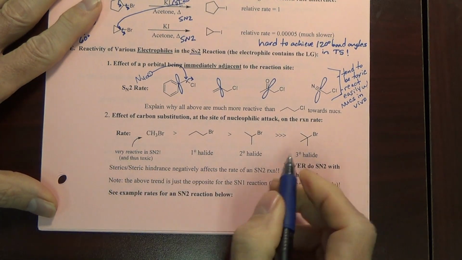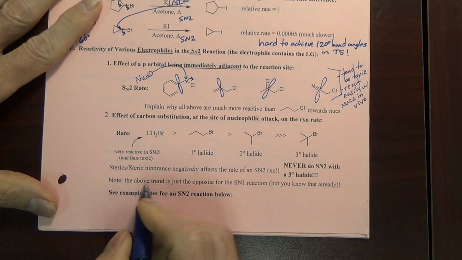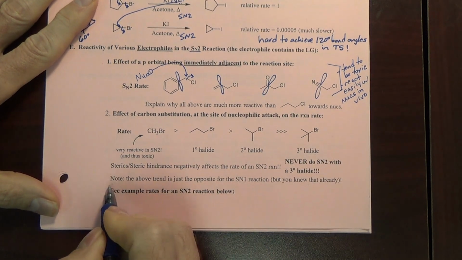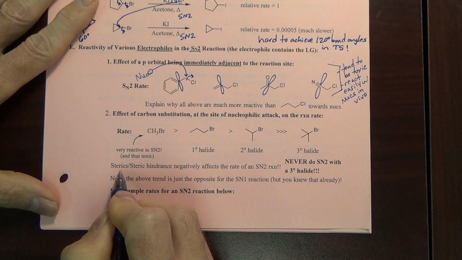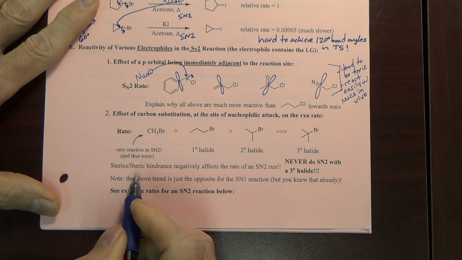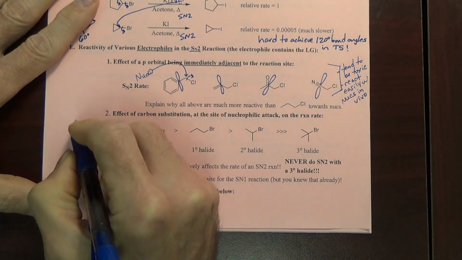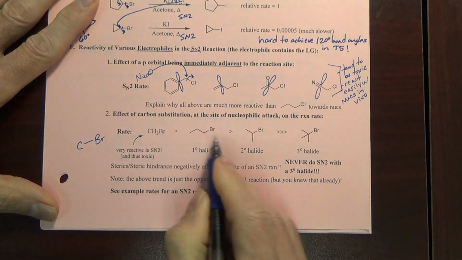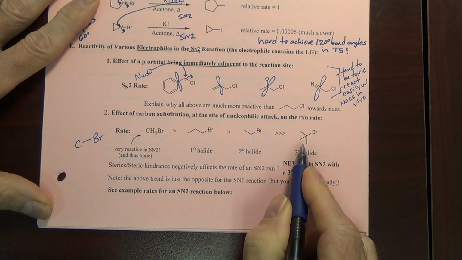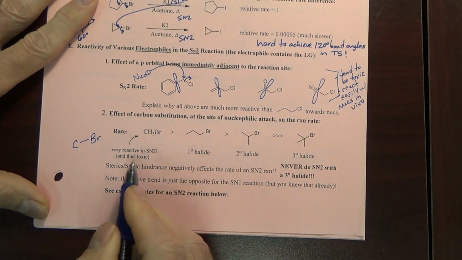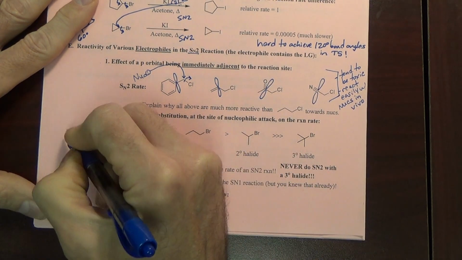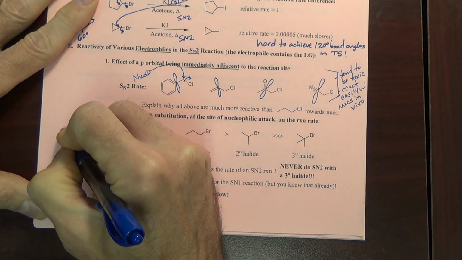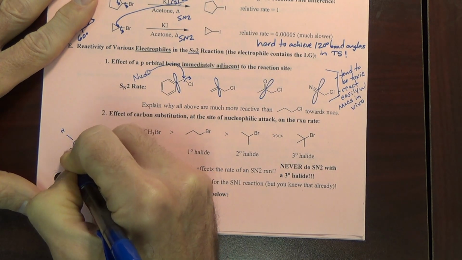Now the reason here is because of steric crowding, or steric hindrance. If we look at a carbon with a leaving group, now in this case I'm showing bromine as a leaving group, but I'm keeping it consistent. If we have H's here, those H's are small.